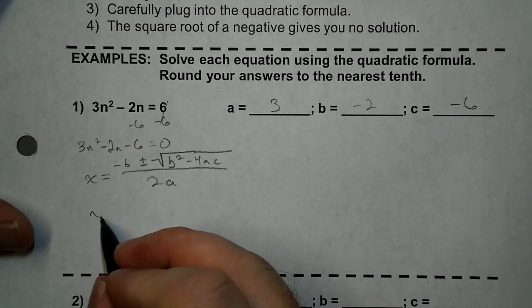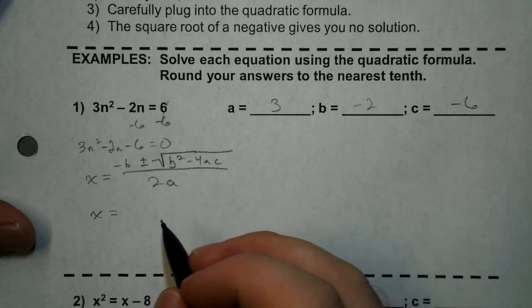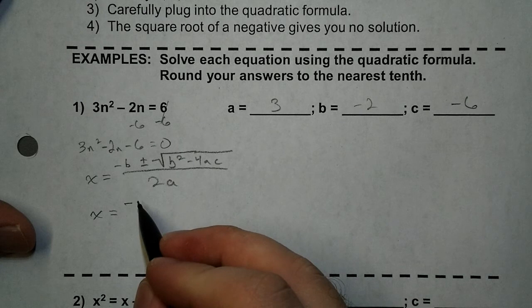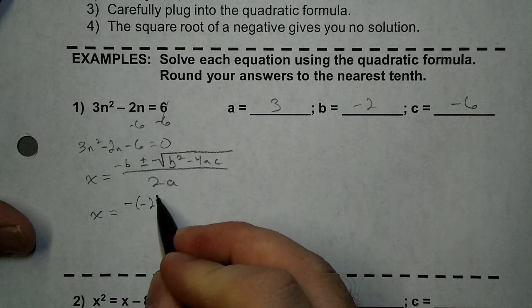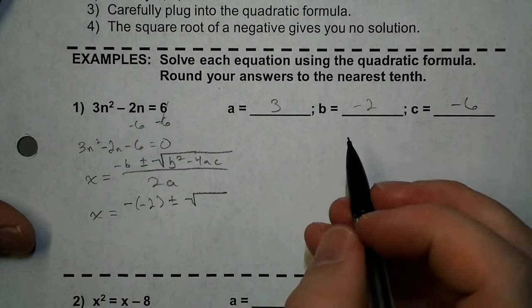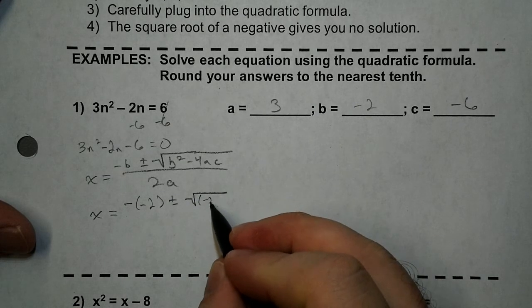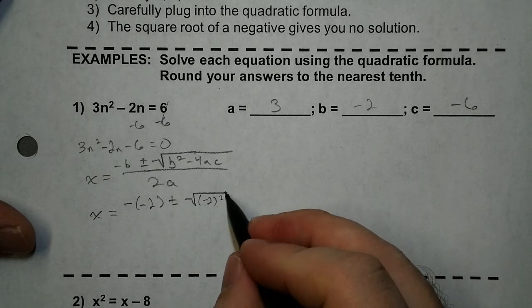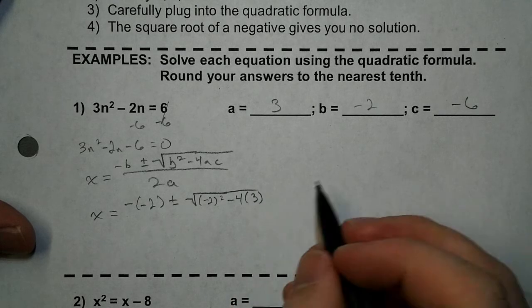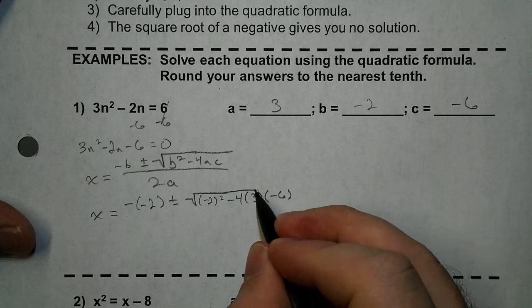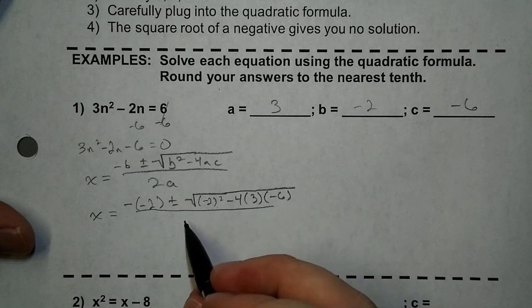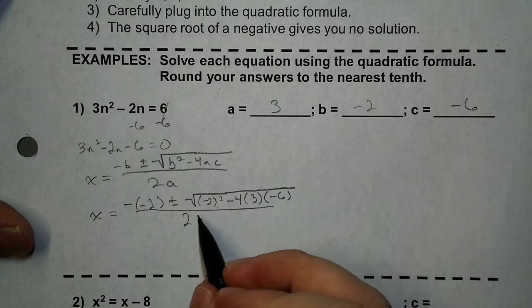So x is equal to the negative, because negative is part of the formula, we have negative 2, so you're going to get a double negative, plus or minus the square root of b squared, so put it in parentheses, negative 2 squared, minus 4 times a, which is 3, times c, which is negative 6. And all of that is over 2 times a, which is 3.